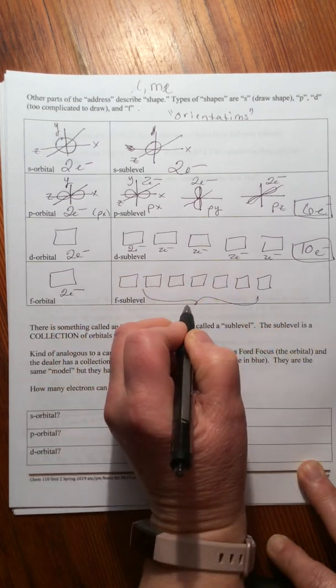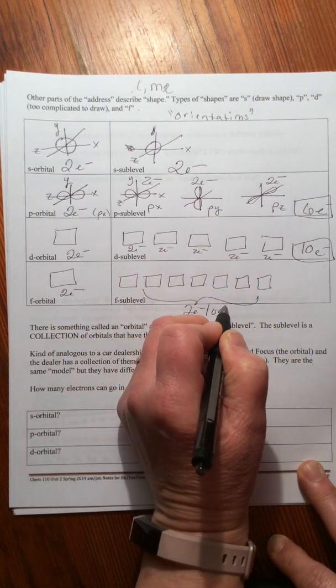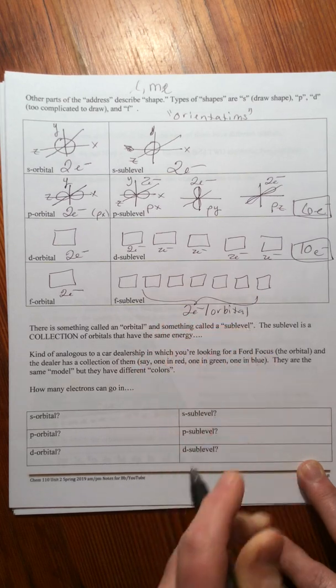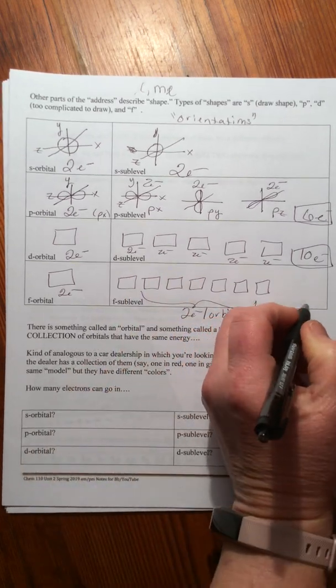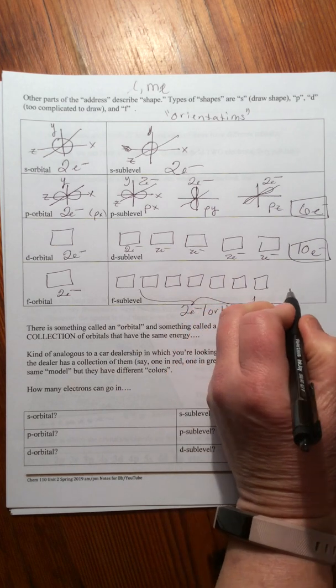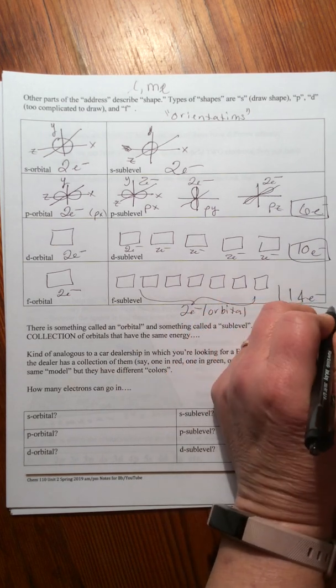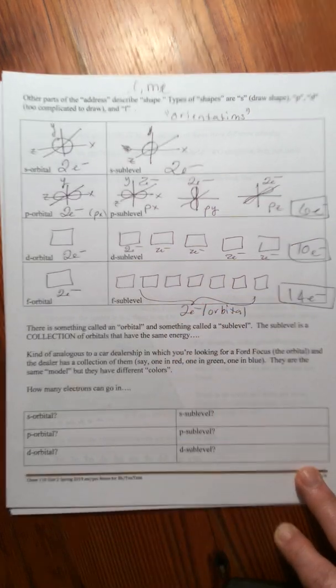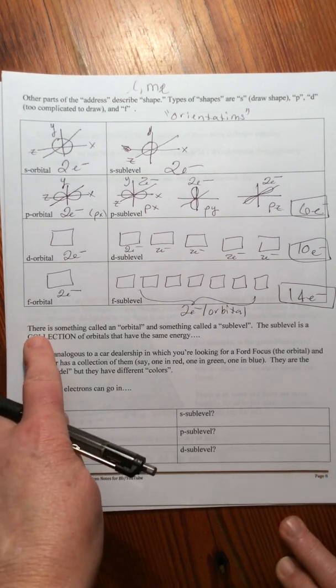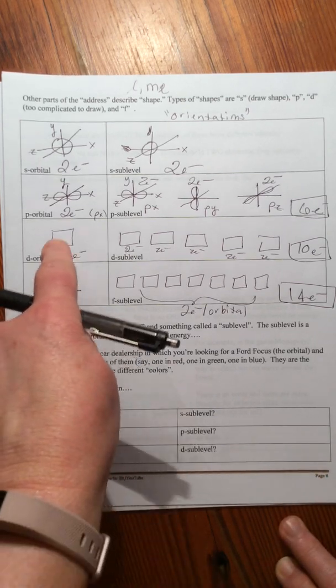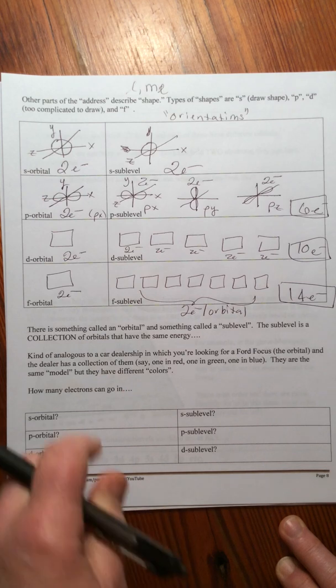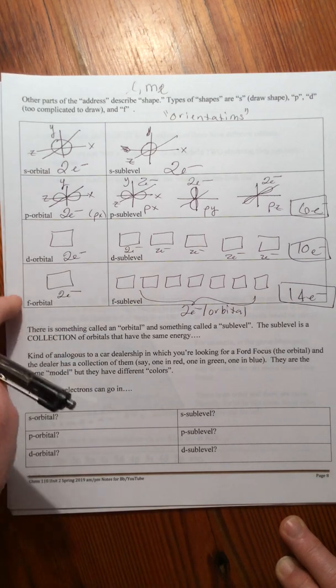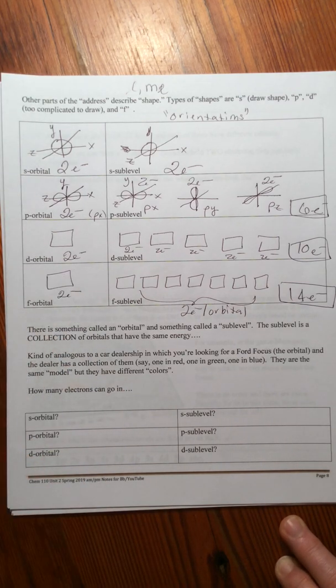I can put 2 electrons in each orbital, so my f sublevel has 14 electrons. So again, there's something called an orbital, 2 electrons in each, and they get the labels s, p, d, and f depending on their shape.